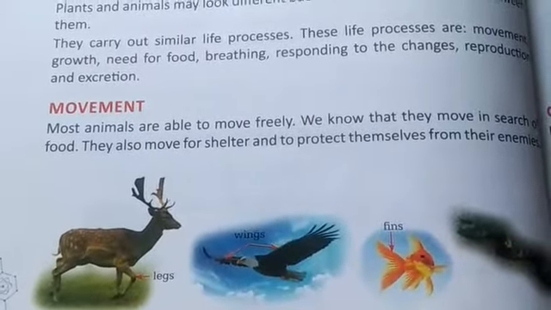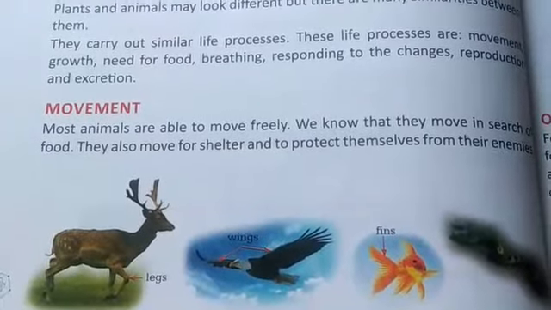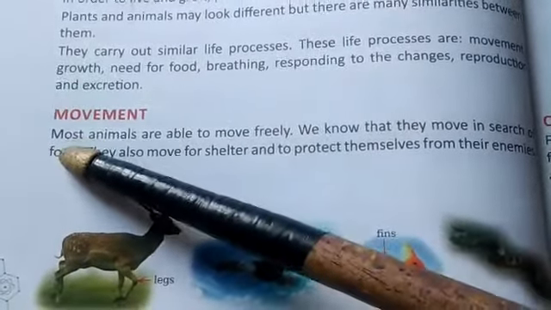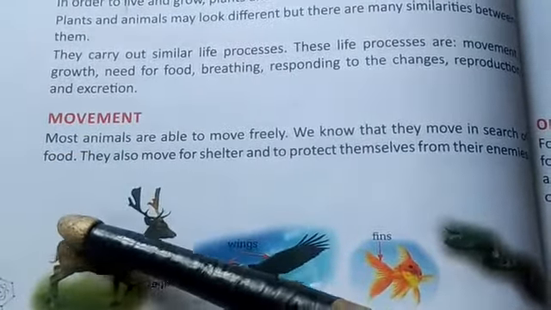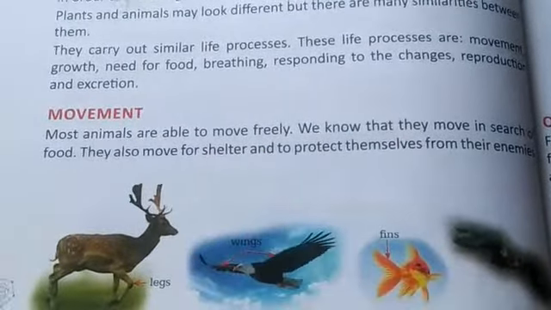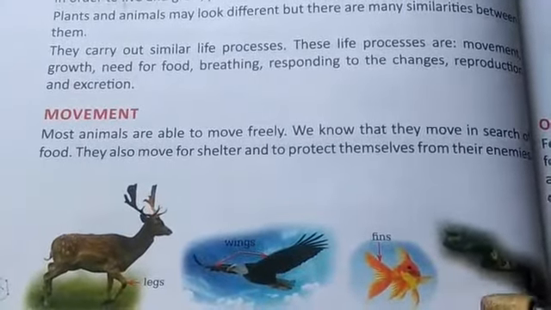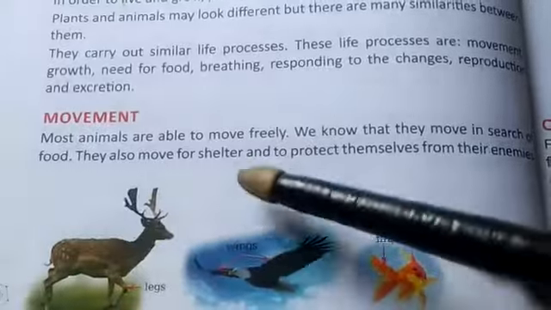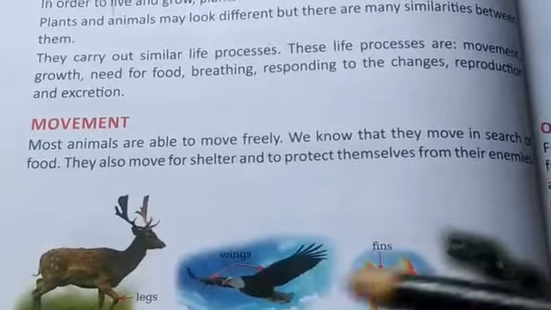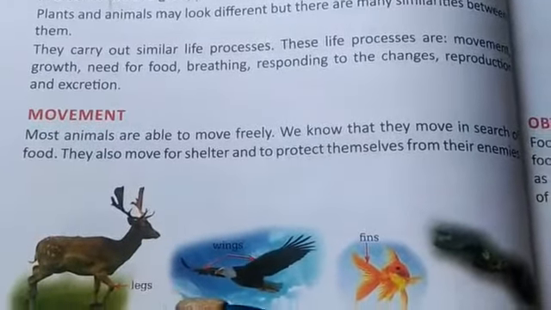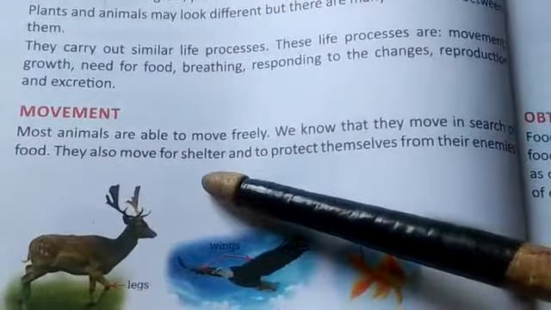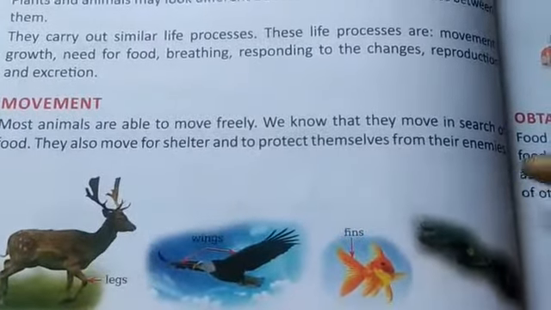First, the similarities that animals and plants have. First is movement. As we know, animals are free to move anywhere. Why are they moving? In search of food, shelter and to protect themselves from their enemies.